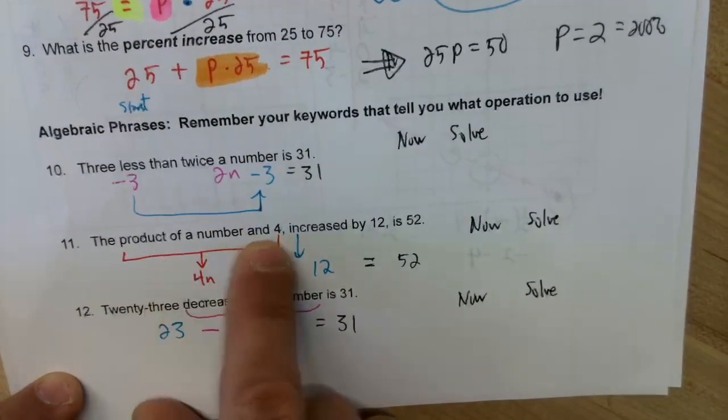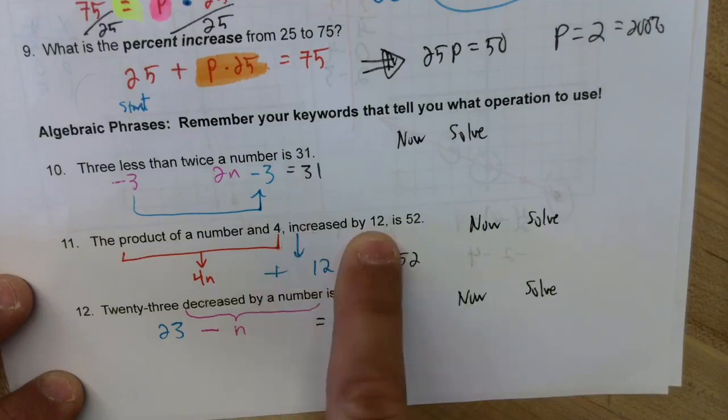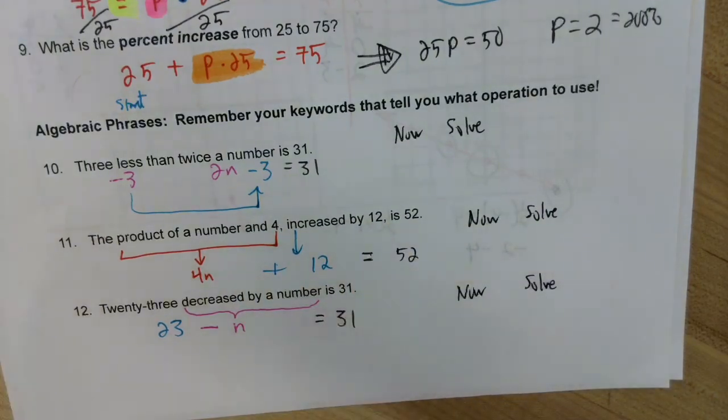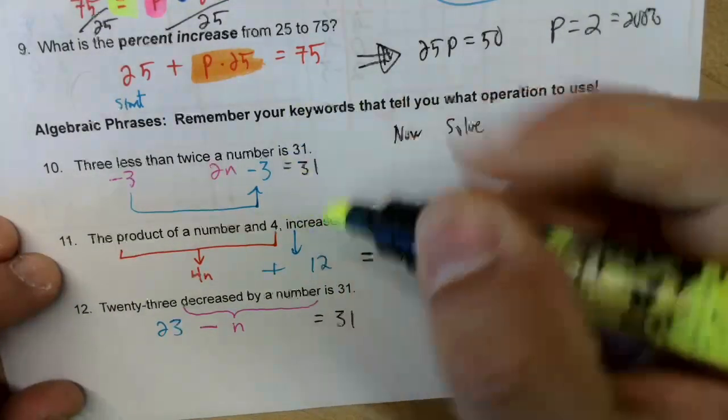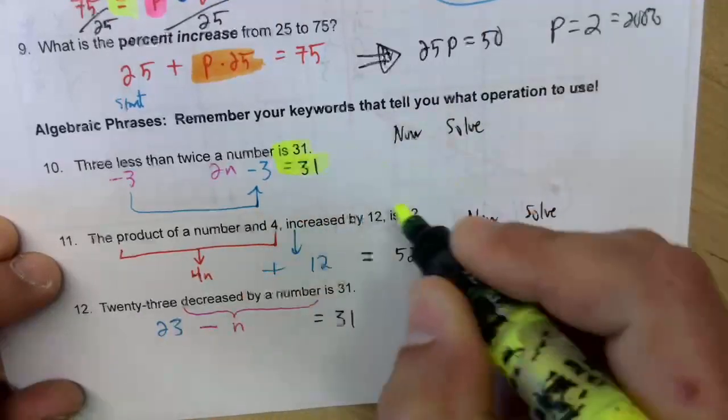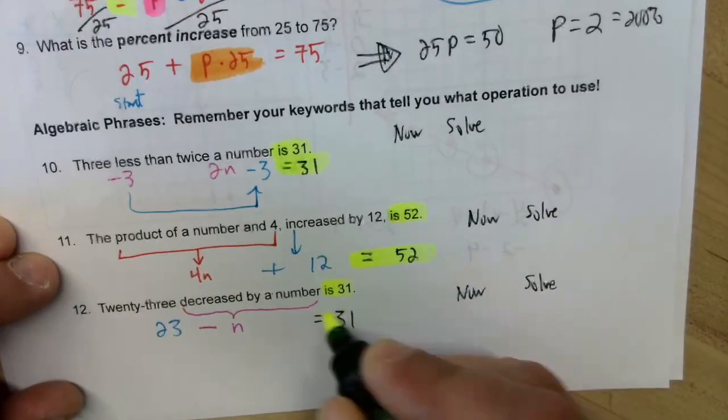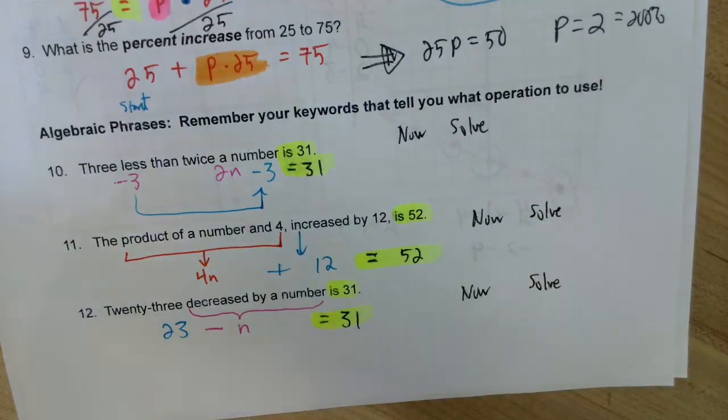The product of a number and 4, well that's 4n, increased by 12 is 52. Hopefully you're also noticing the easy part to do, the "is," that hasn't really changed. Okay, so I want you to take a couple minutes and go ahead and solve 10, 11, and 12. By solve, I mean tell me what the value of n is.